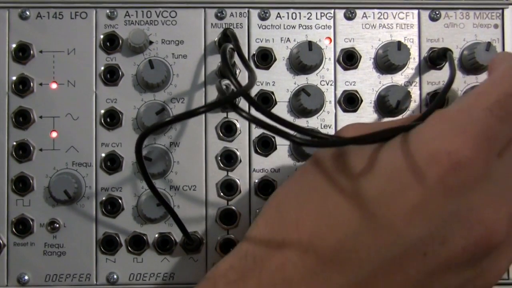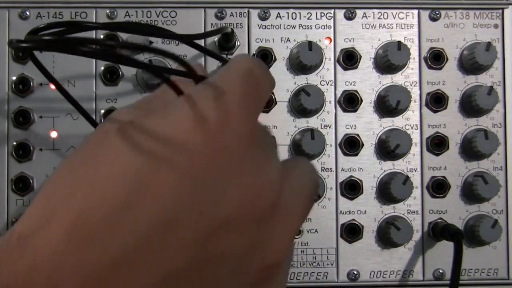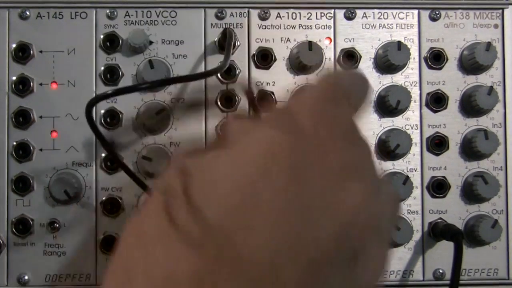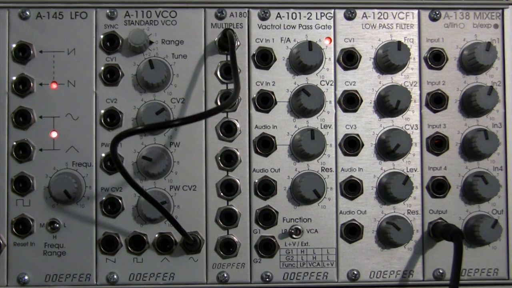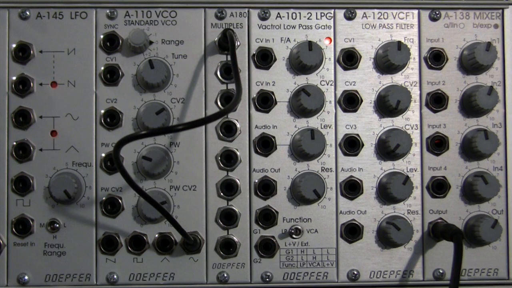Where this is going to come into play later, I'm going to unpatch this, is I'm going to try and patch the same signal into two different filters so we can kind of hear what the difference is between the two and how that's going to affect our sound.